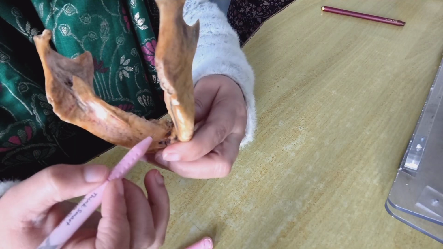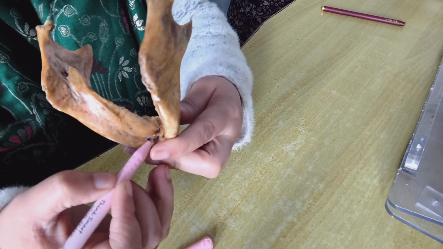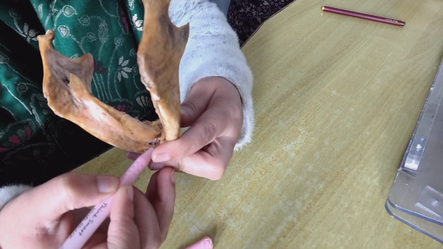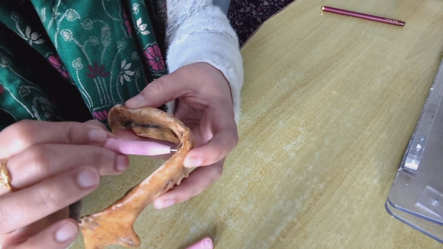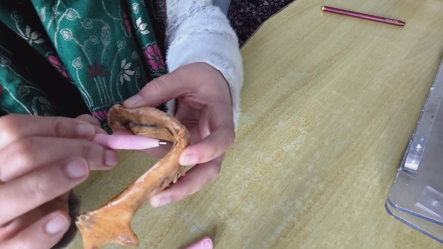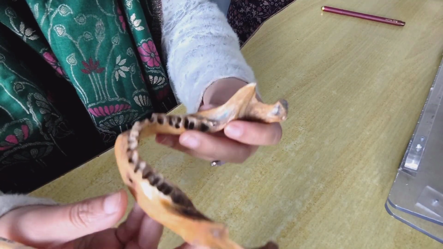On the superior genial tubercle, there is attachment of genioglossus muscle. On the inferior genial tubercle, there is attachment of geniohyoid. On the digastric fossa, there is attachment of the anterior belly of the digastric muscle. So this much is there in the attachments of the mandible.